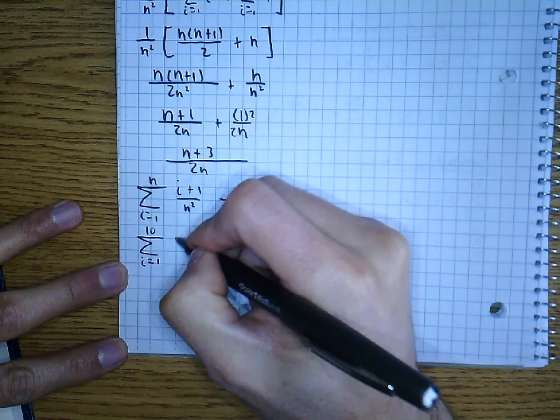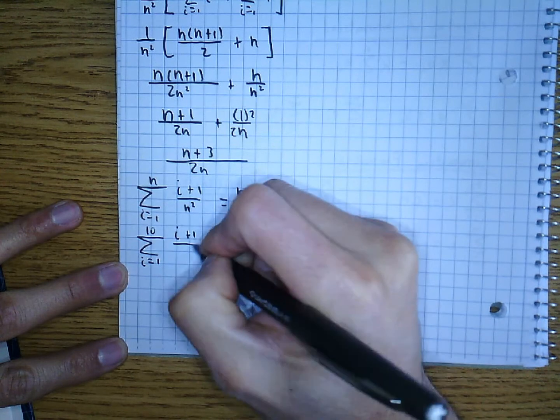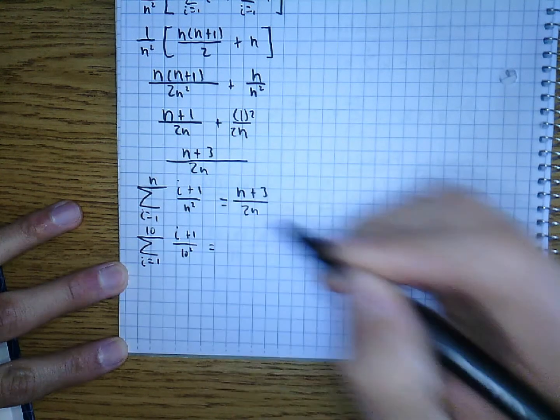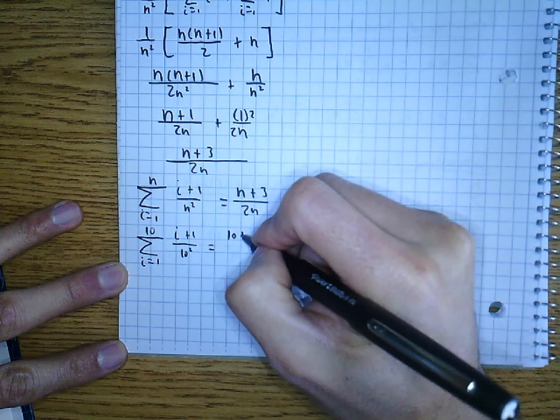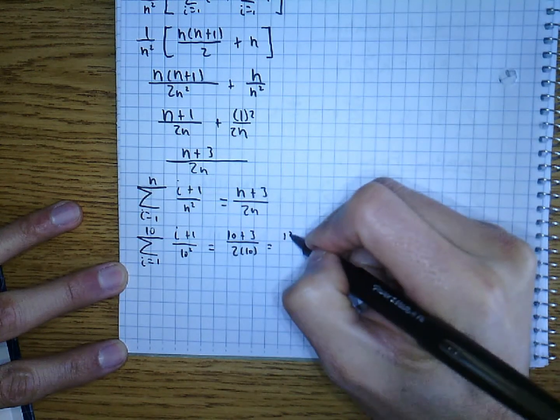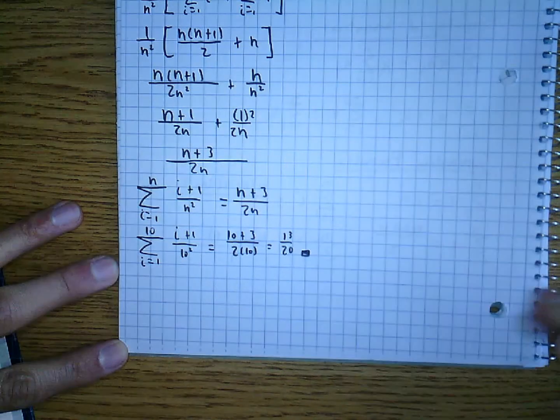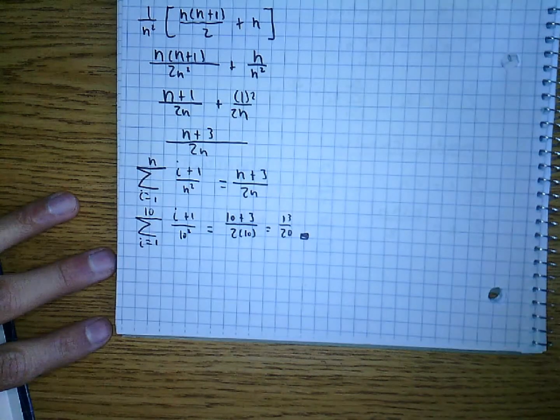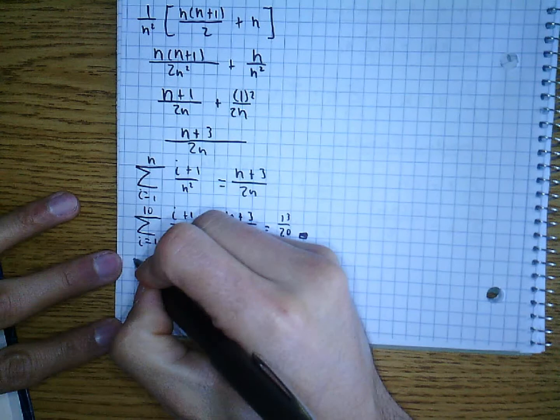We can do the summation from 1 to 10 of i plus 1 over 10 squared. That is going to be equal to 10 plus 3 divided by 2 times 10, which is 13 over 20. So that's our first summation. Look how easy that was. We didn't have to find 10 terms and add them.